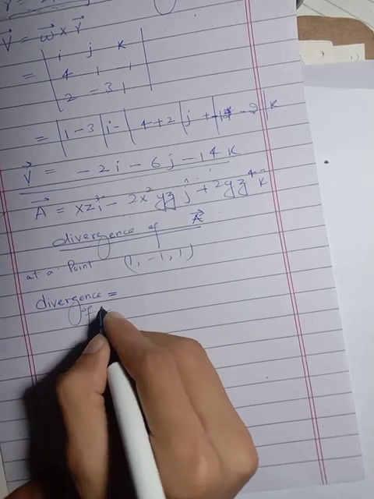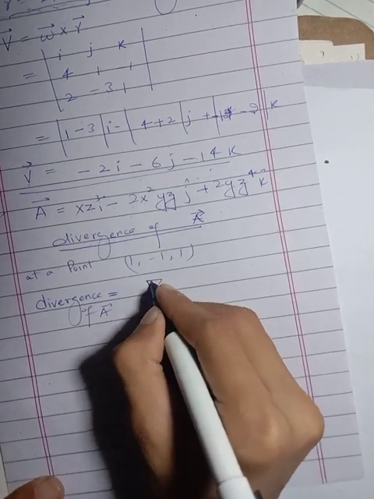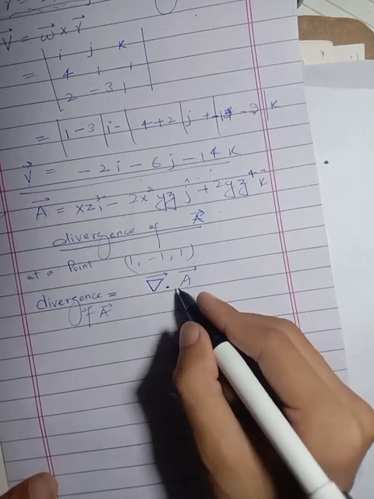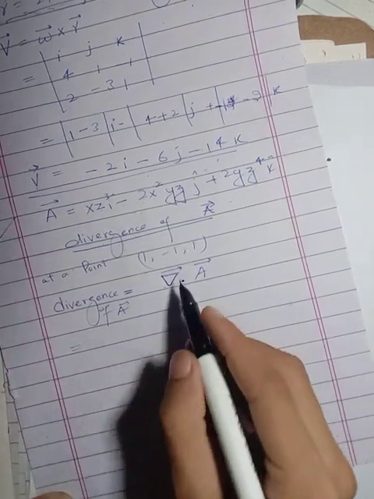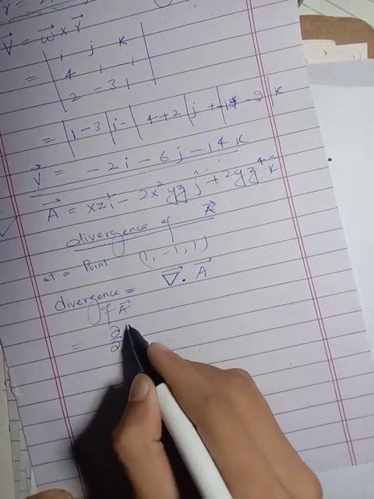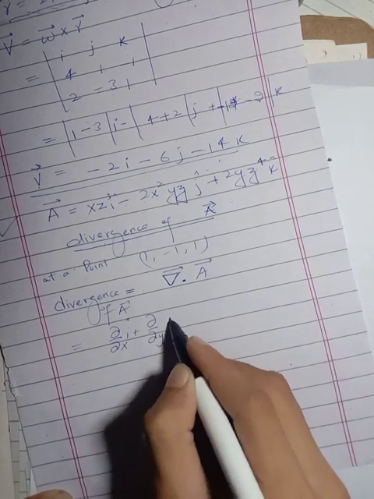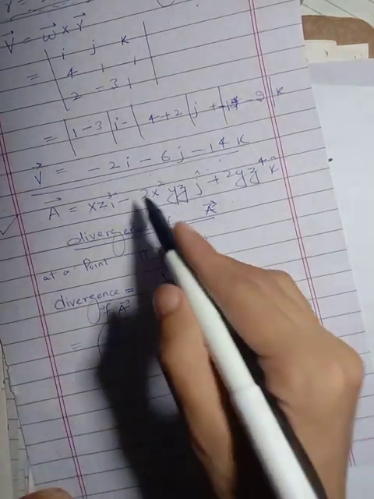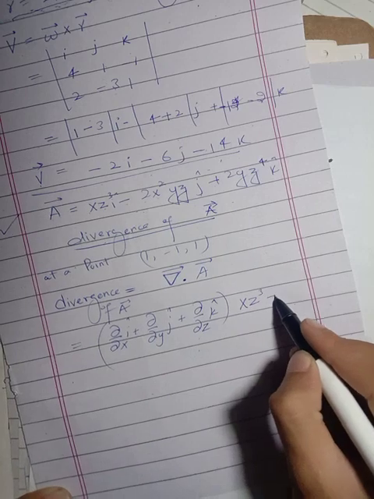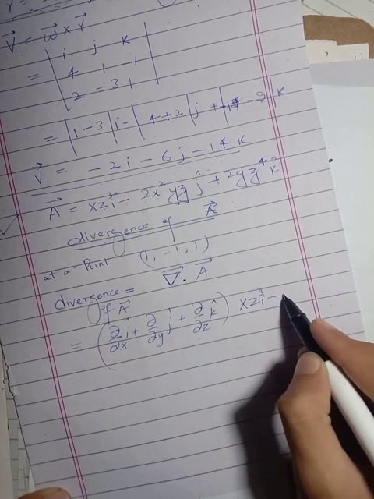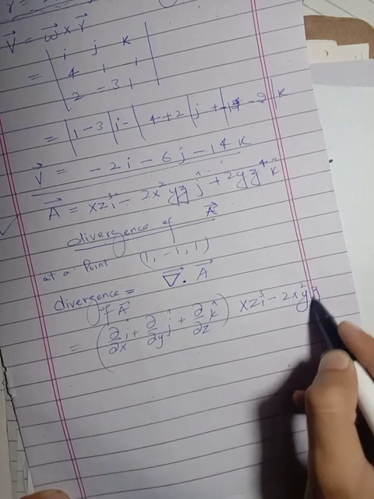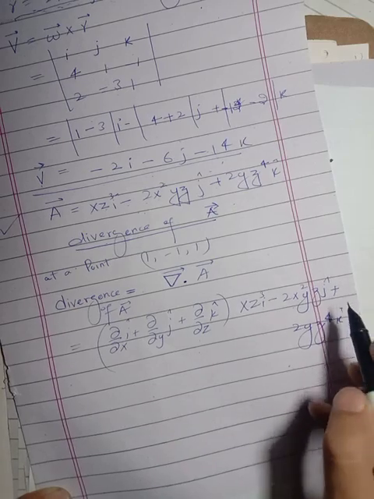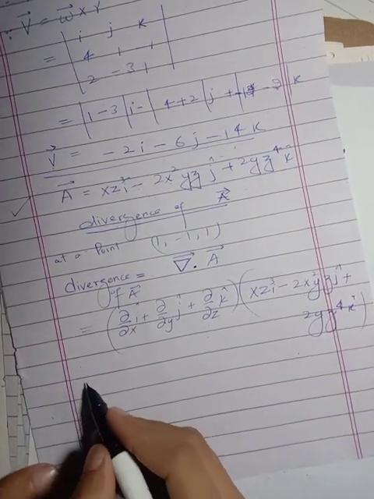The divergence of any vector A is the del operator dotted with A. So partial over partial x i, partial over partial y j, partial over partial z k, dot vector A. Vector A is xz cube i minus 2x square yz j plus 2yz k unit vector.